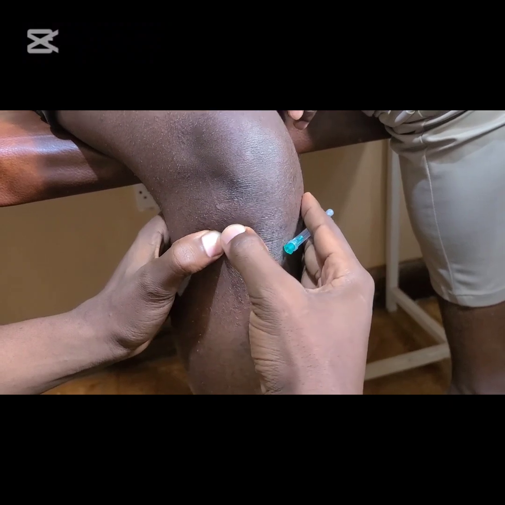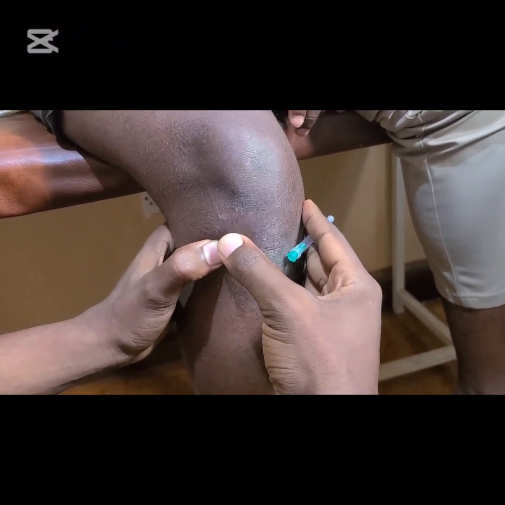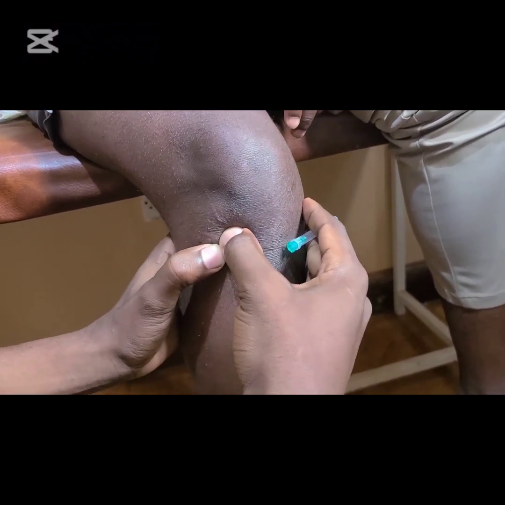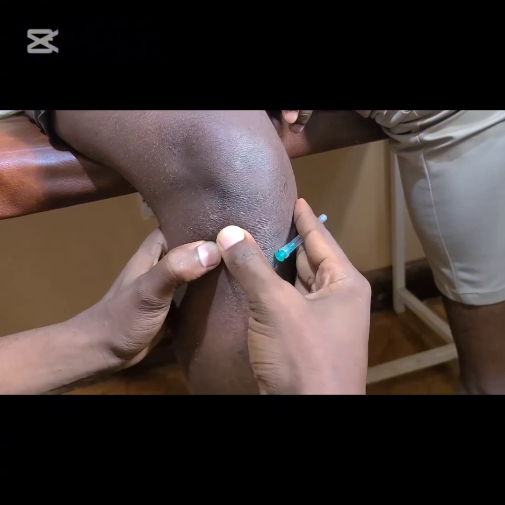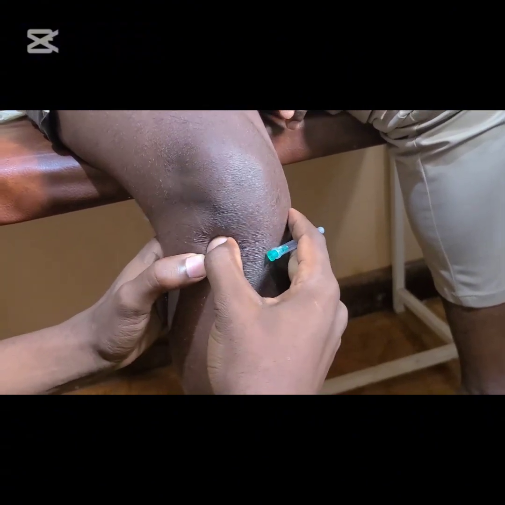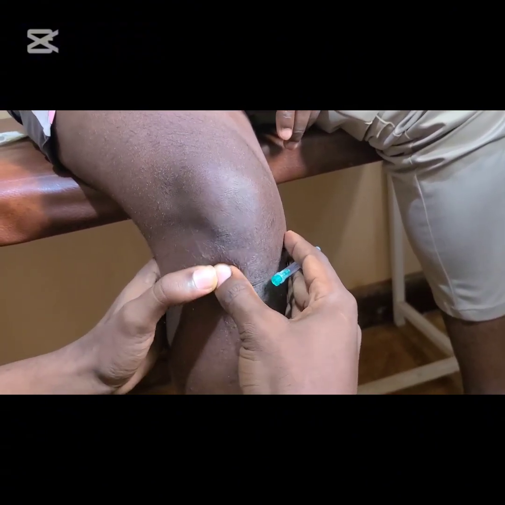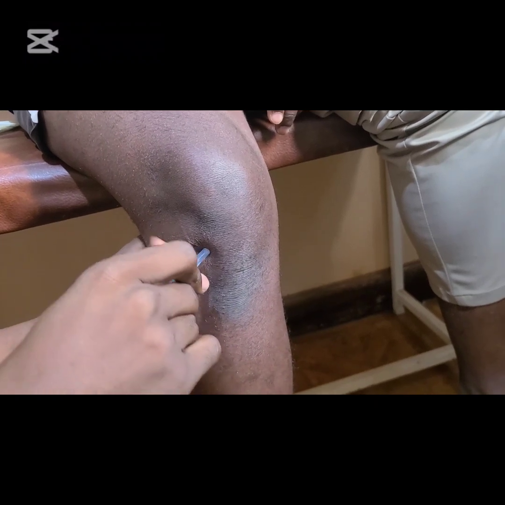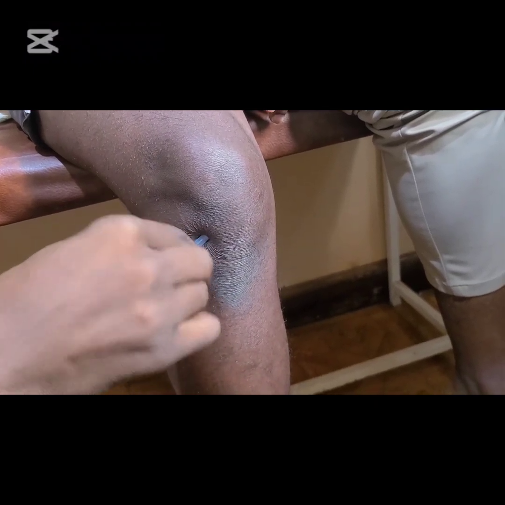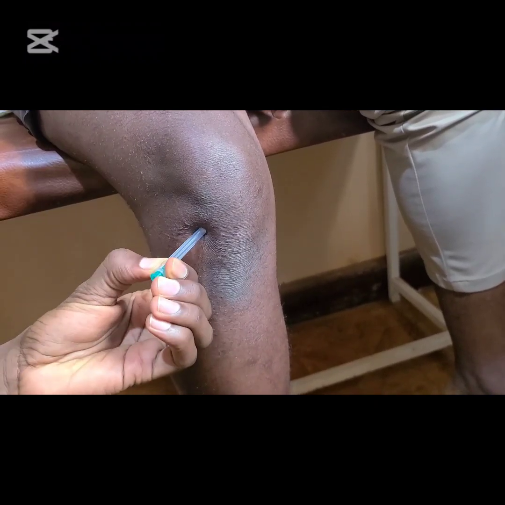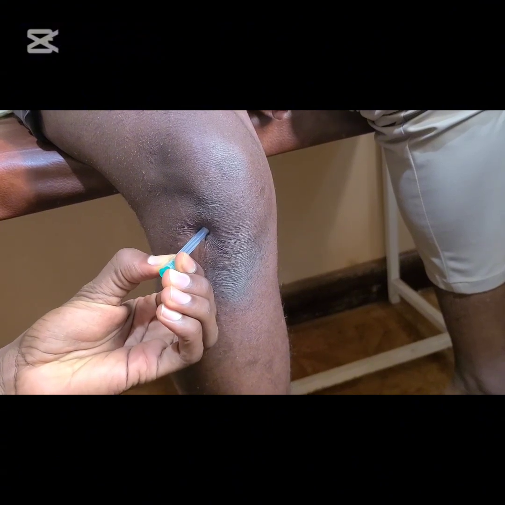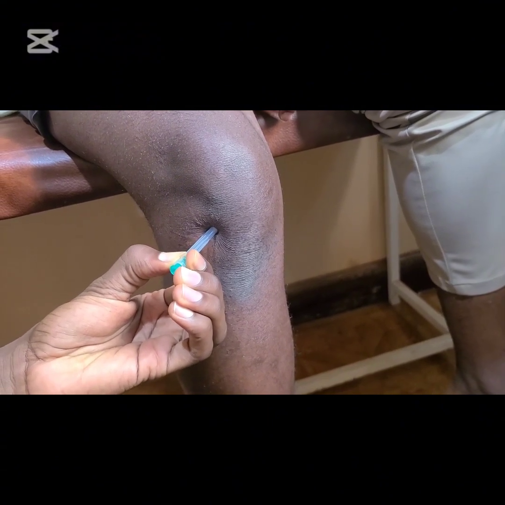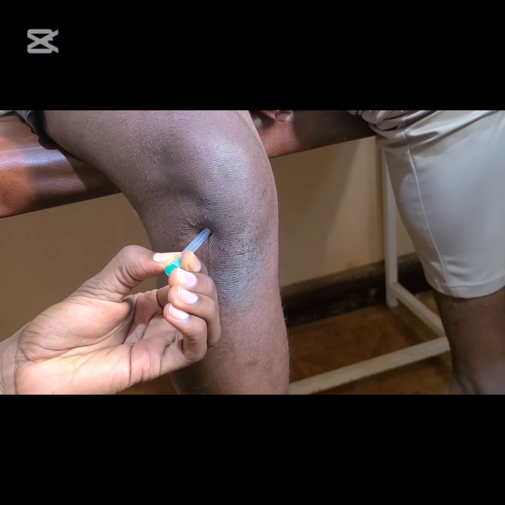Then after that, we shall look for the surface markings which will guide us within our joint. And in this case, we are using the knee. So for the knee, we usually use the inferior pole of the patella, the lateral aspect of the tibial plateau with the joint line and the patellar ligament. So just lateral to the patellar ligament is where we have a depression, and it's where you are seeing being marked.